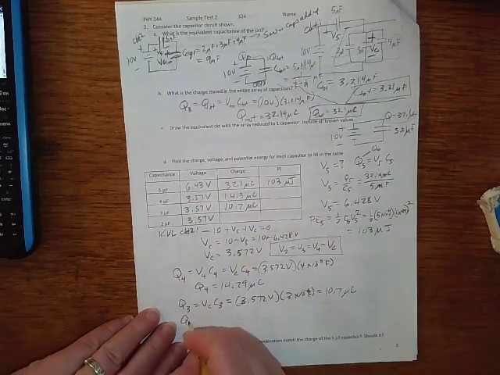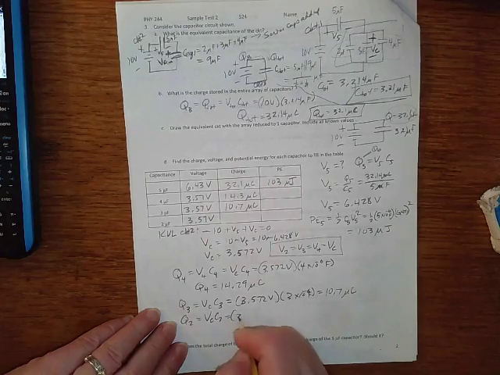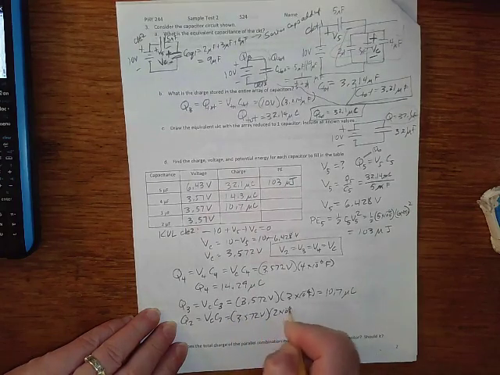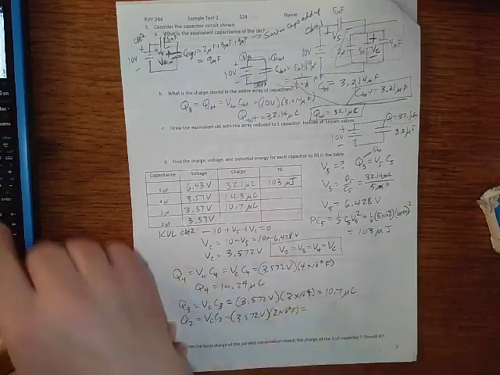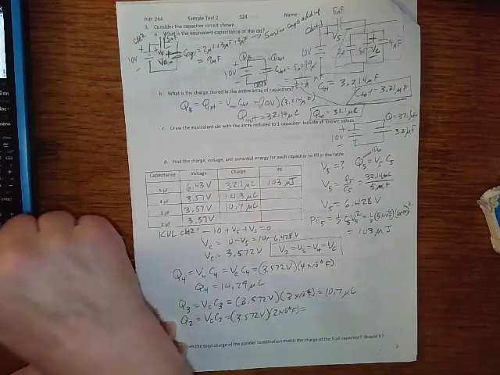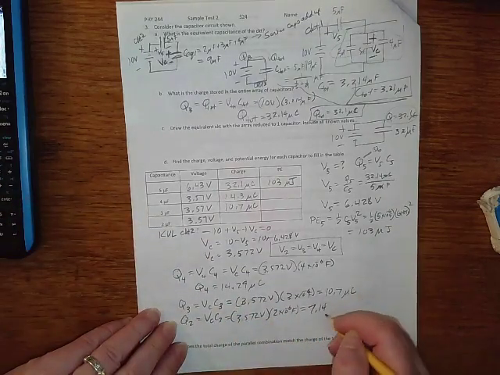And then Q2, same thing, VC times C2, 7.14 microcoulombs.